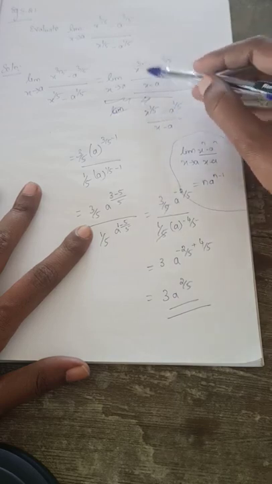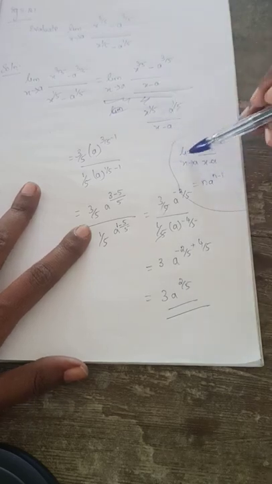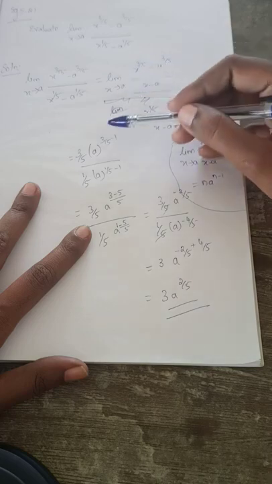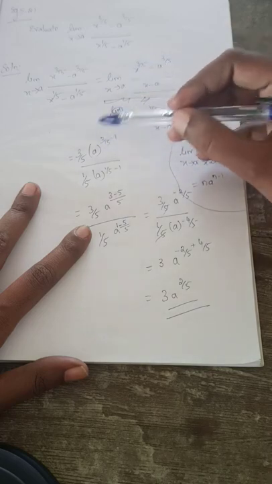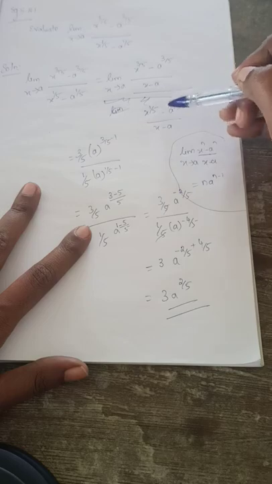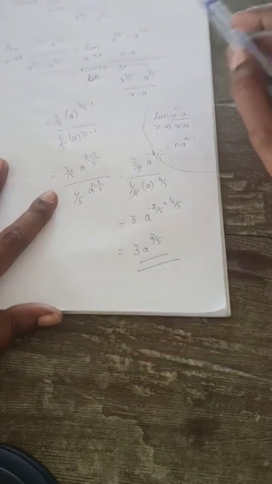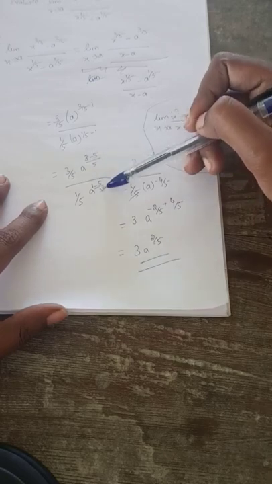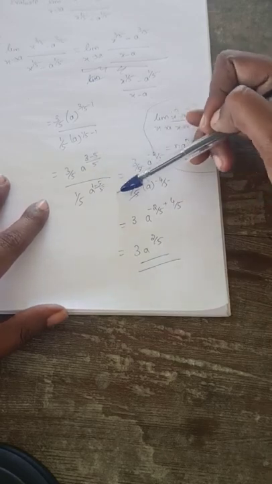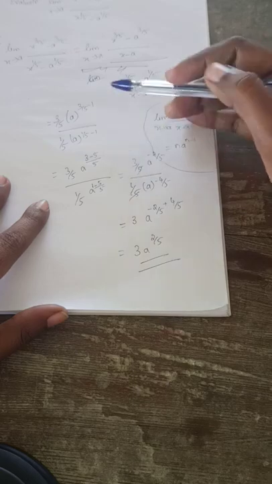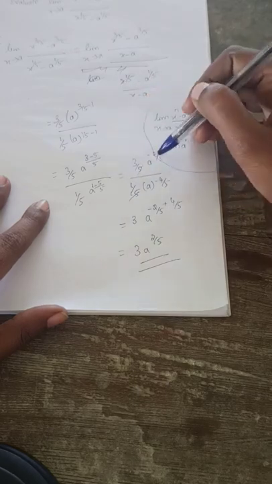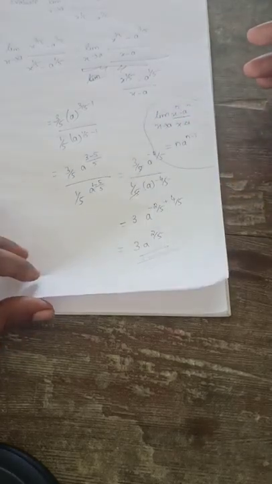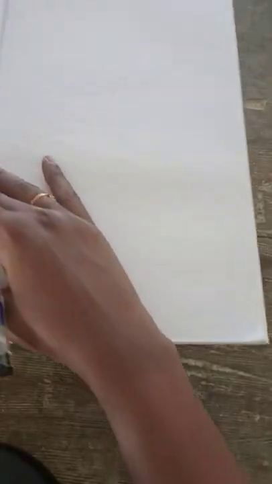So what will happen? X power 3 by 5, we can use this formula, n a power n minus 1. If we use that, what will happen? 3 by 5 into a power 3 by 5 minus 1 divided by 1 by 5 into a power 1 by 5 minus 1. So take the LCM. Here the denominator is in the power of negative, so if we bring it to the numerator, it will change to positive. So 3a power 2 by 5. Understand, students? Have you got it? Okay. Next question.